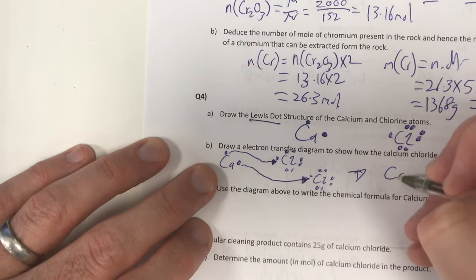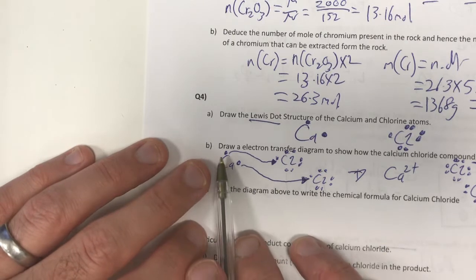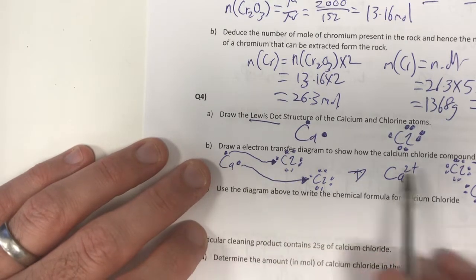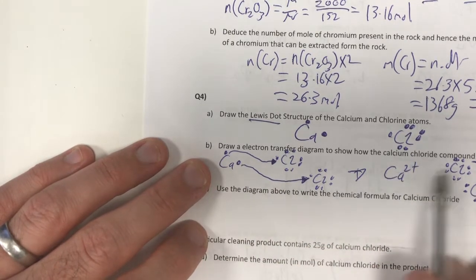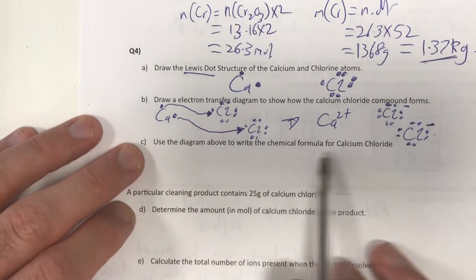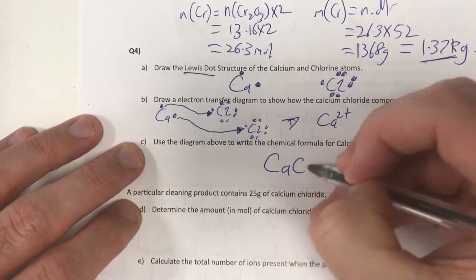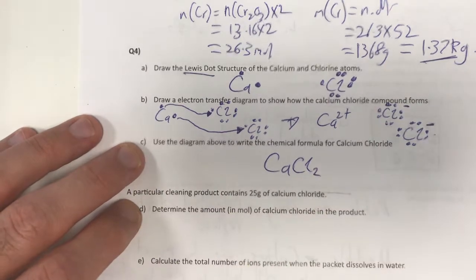That's going to leave us with calcium 2 positive, and we're going to have chlorine with 8 electrons and it's negative, and chlorine with 8 electrons and it's negative. And therefore I have my electron transfer diagram completed, where I have my before and with the electrons moving, and then I have my after, which is my charged particles here. Last part of this question, use the diagram above to write the chemical formula for calcium chloride. Well, it means I've got calcium, 1 of them, and chlorine, 2 of them, so it's CaCl2, and there's my answer.